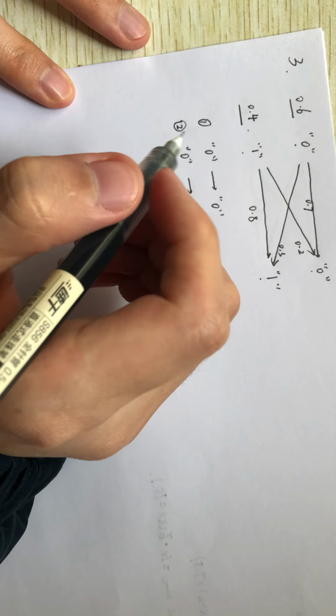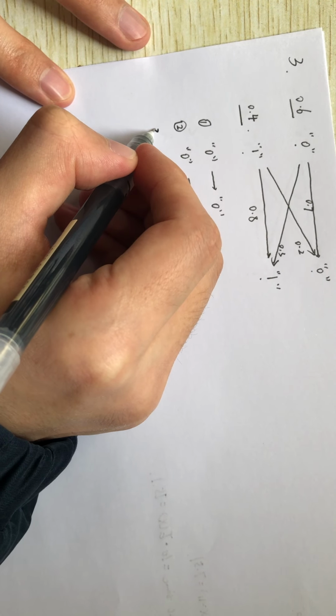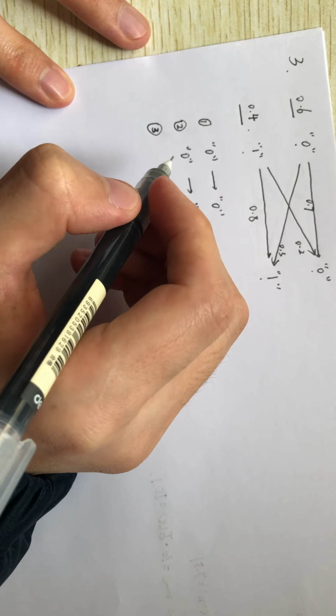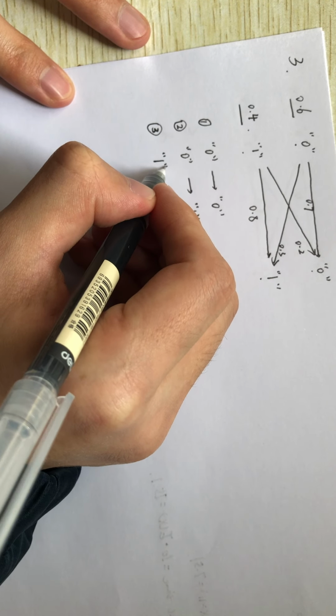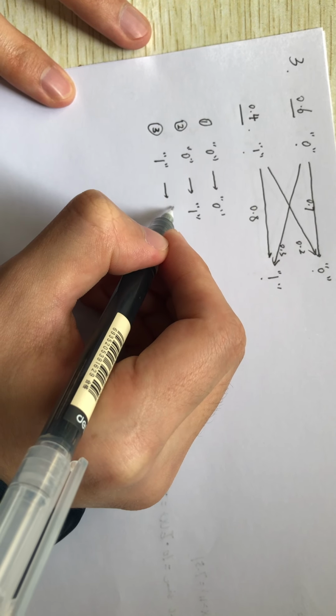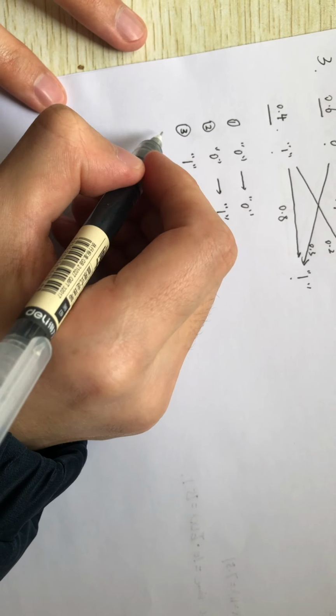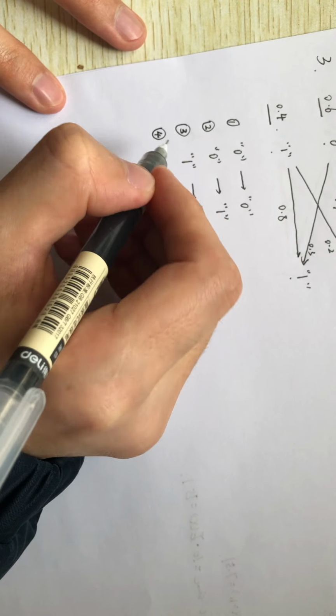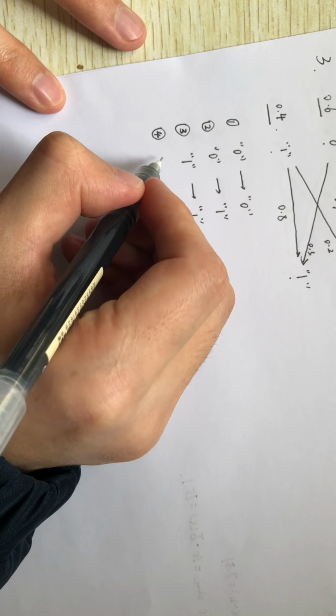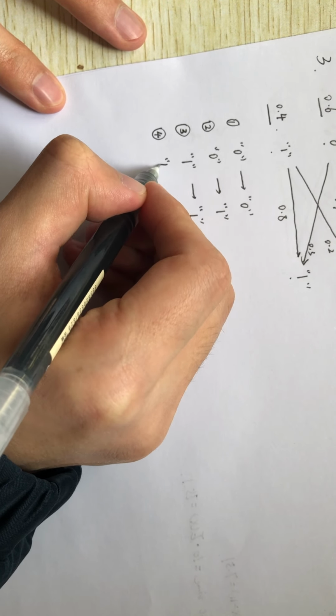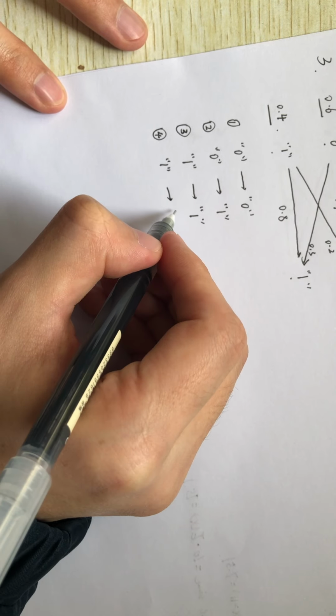The third circumstance is that the transmitter sends data 1, and the receiver receives data 1. The fourth circumstance is that the transmitter sends data 1, and the receiver receives data 0.